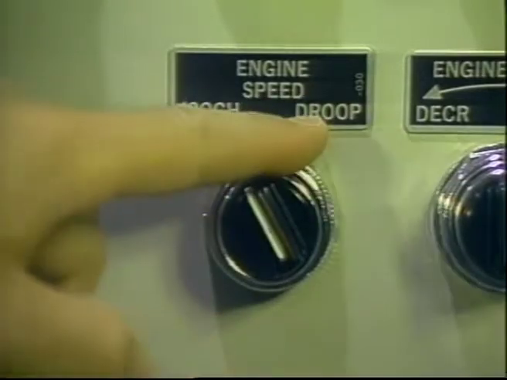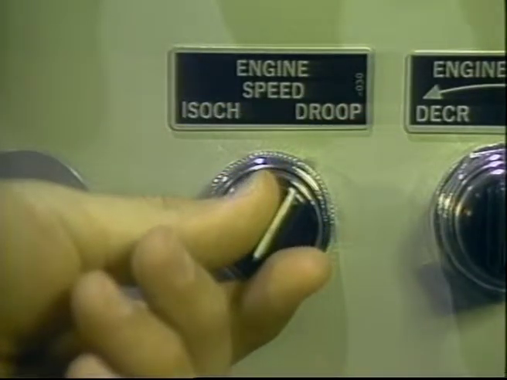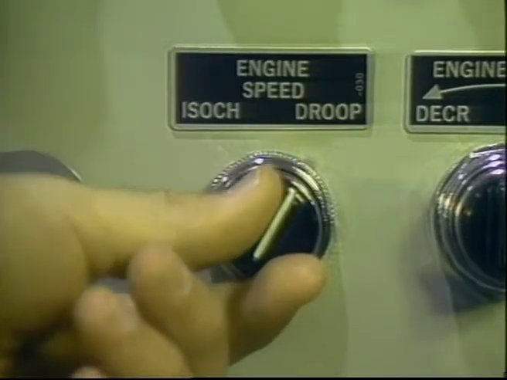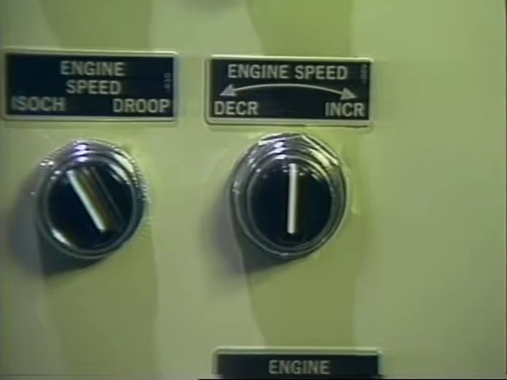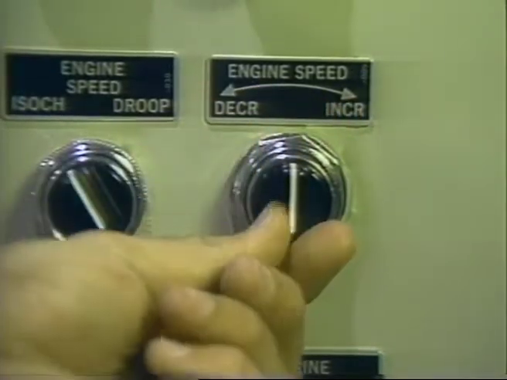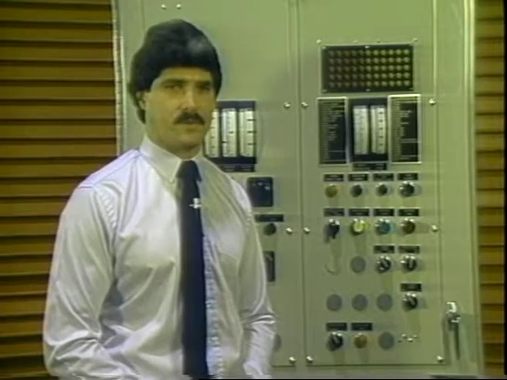The speed droop mode is used when operating in parallel with commercial power or when in parallel with generators with dissimilar governor systems. In droop, engine speed will decrease a predetermined amount as load increases to provide kilowatt load sharing. There is also an isoc droop switch for voltage, which we'll see in a moment. The engine speed decrease or increase switch is a three-position switch, spring-loaded to the off position. It controls the generator speed adjusting motor.